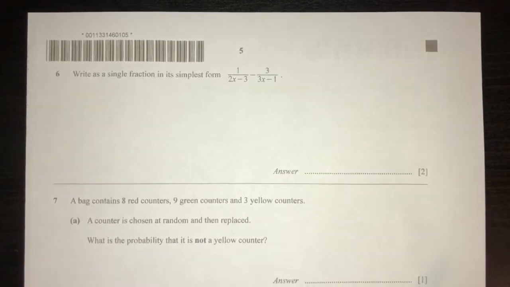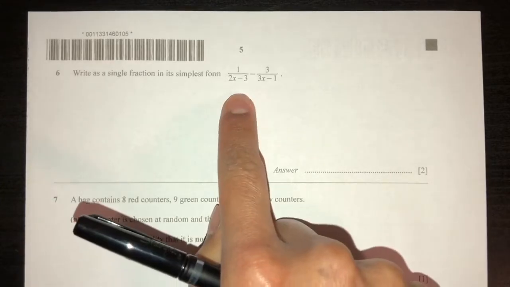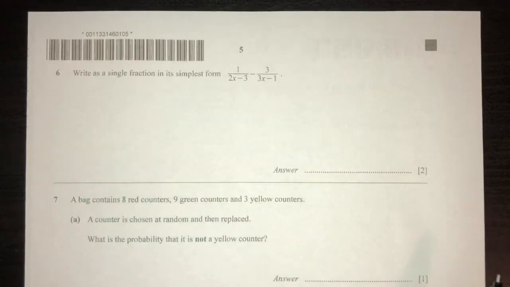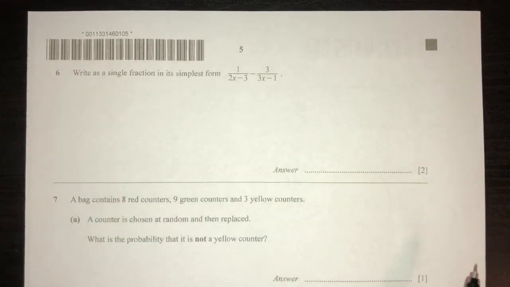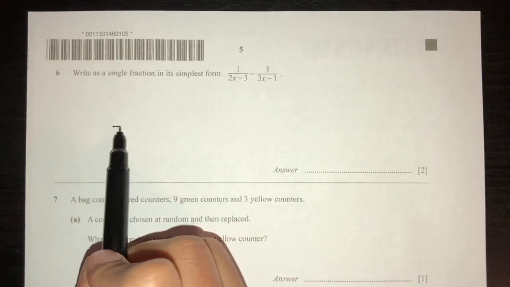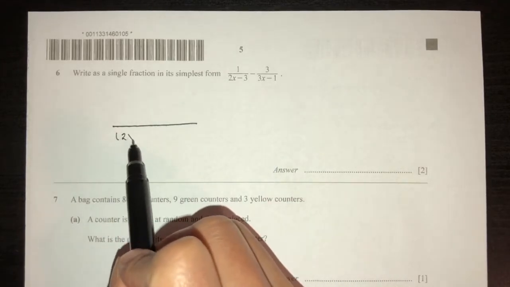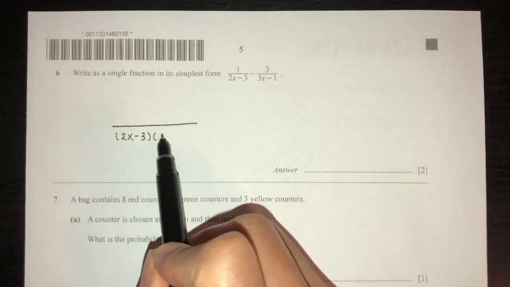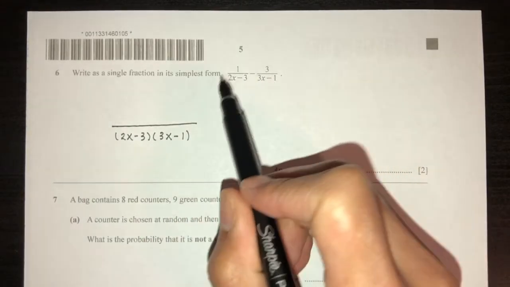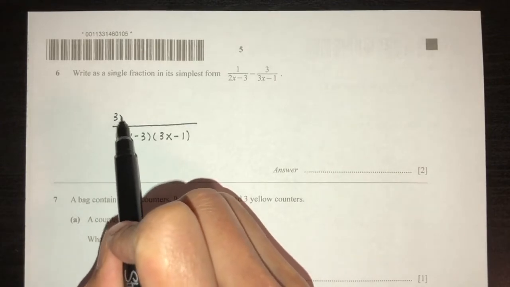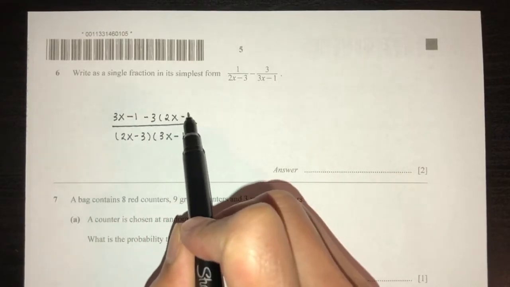Let's move on to question number 6. So we have to write as a single fraction in its simplest form. The first thing you realize is that we have two fractions and the bases are different. So we have to make it become one base. One way we can do this is to multiply them by each other. You will have (2x minus 3) times (3x minus 1). Then we have to cross multiply. You will have (3x minus 1) minus 3 times (2x minus 3).